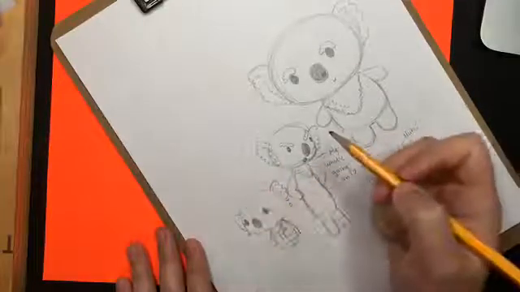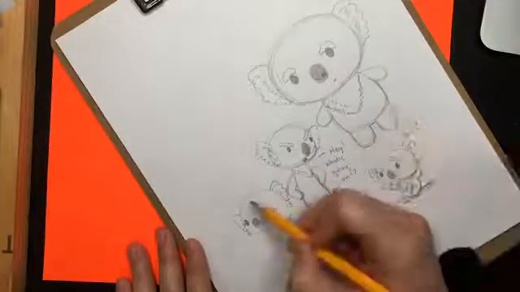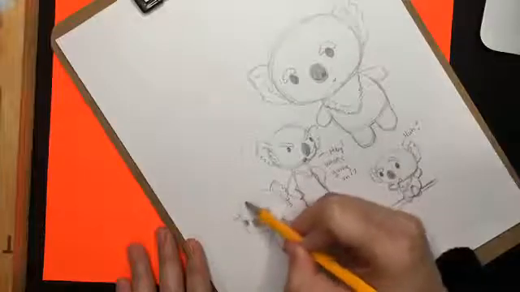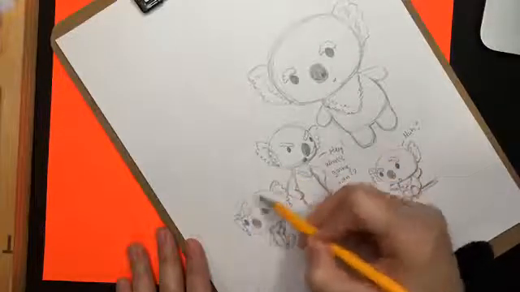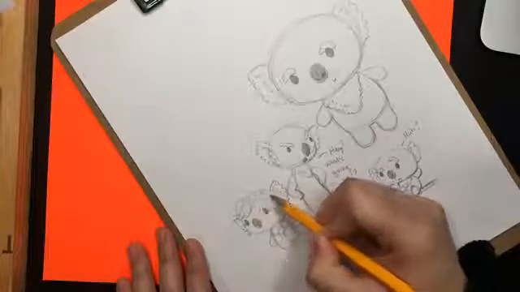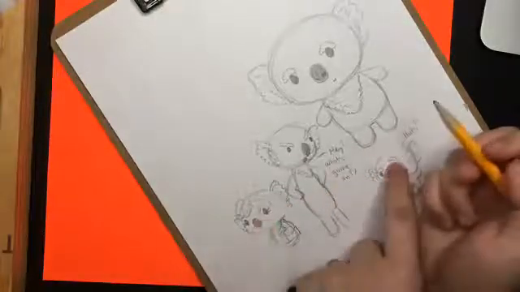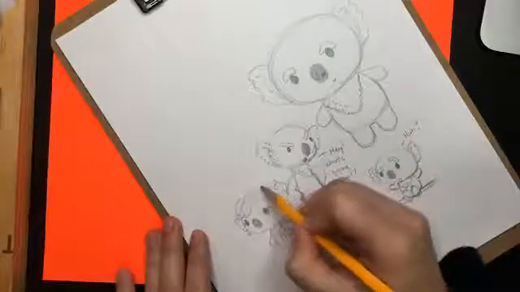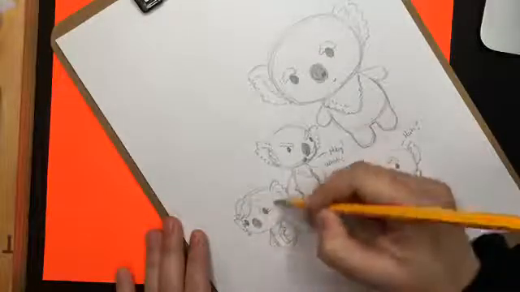Maybe she has hair. You can add hair as well. That might be kind of cute. So some bangs. Basically you want to draw your basic shapes first, and then you can alter it however you feel like.